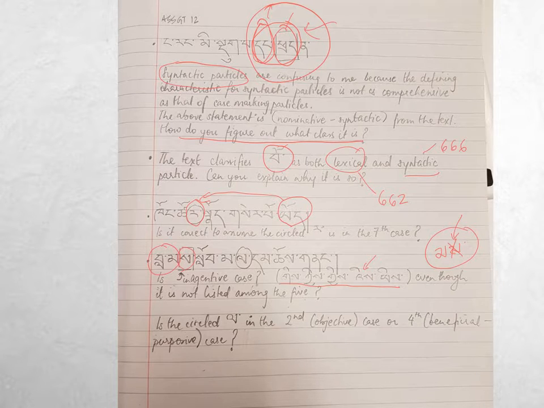And the last one is the circled law in the second here. Objective case or beneficial case. So this would be in the fourth, beneficial purposive case, because the Lama gives the holy teachings to the students. So it's the students who are benefiting, right? So that's why it's in the fourth case.